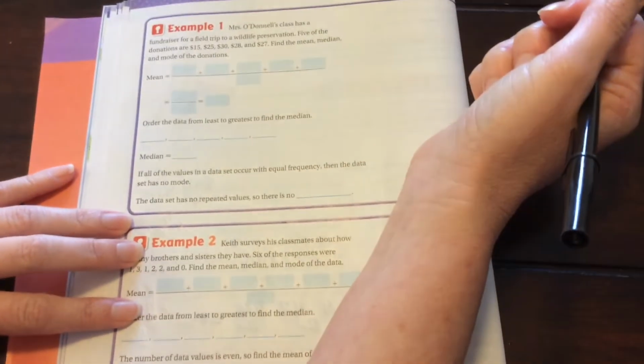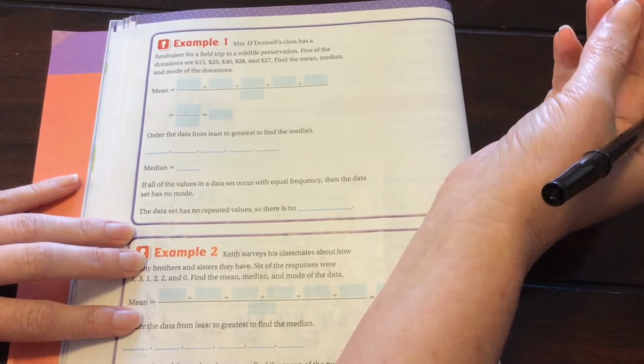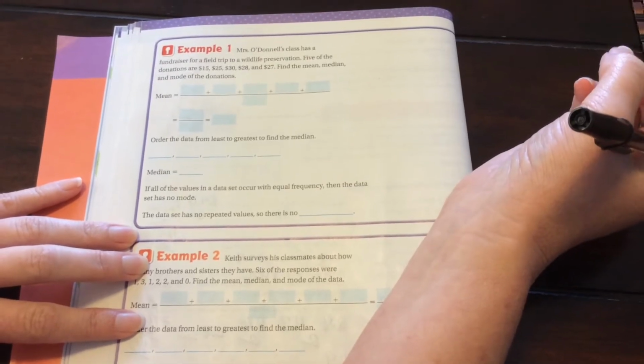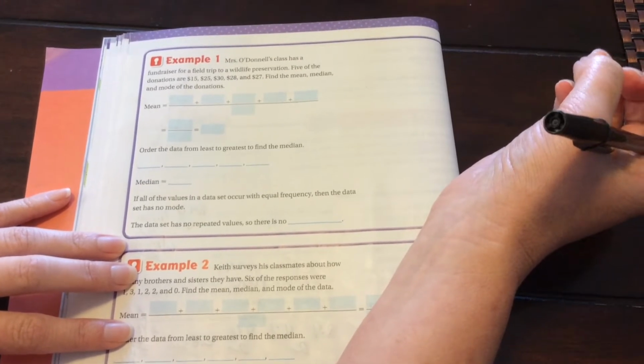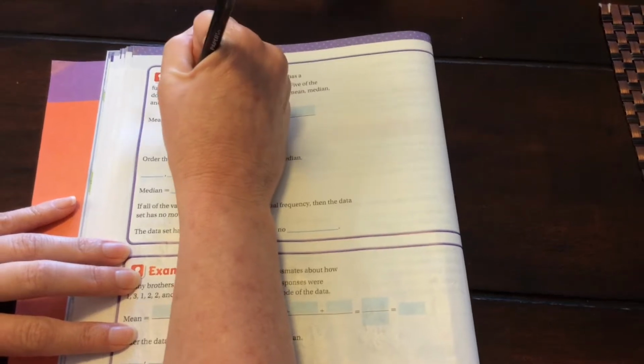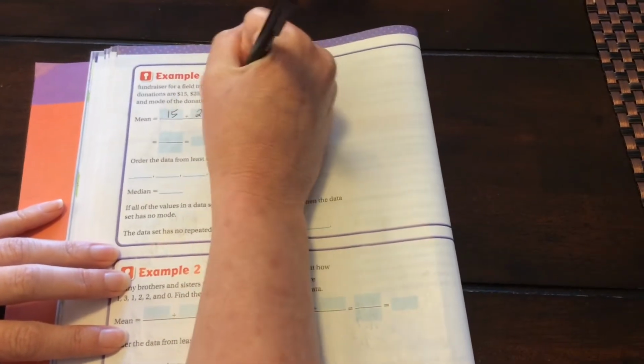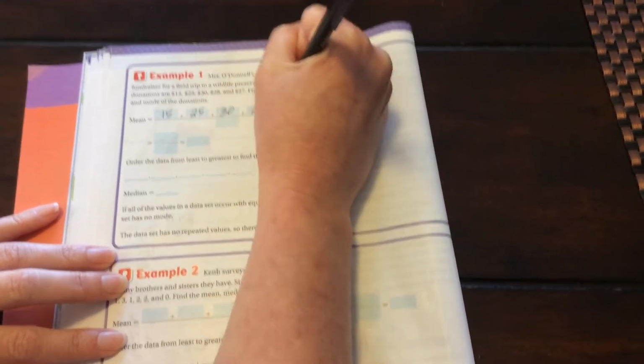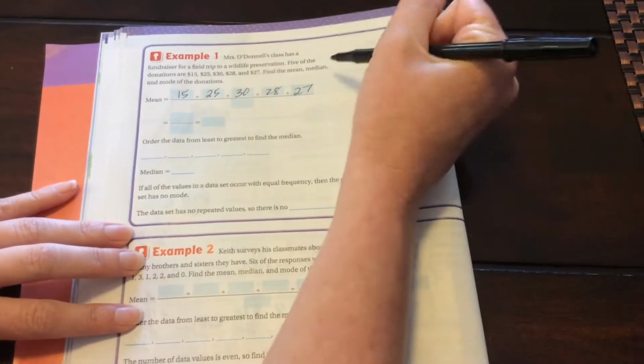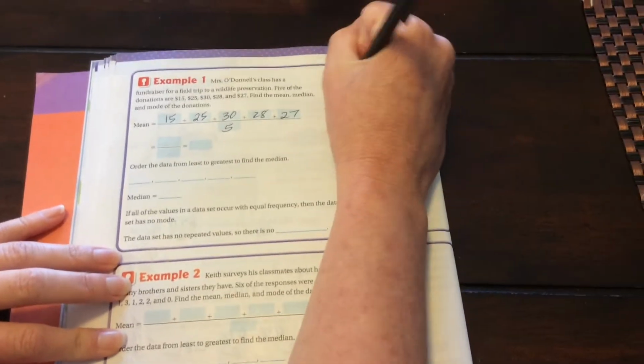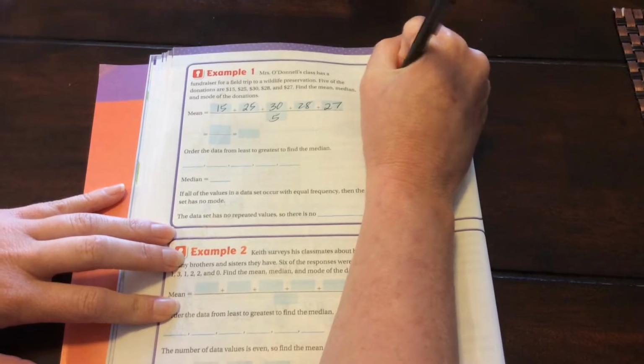Okay, example 1. Mrs. Odell's class has a fundraiser for a field trip to a wildlife preservation. 5 of the donations are $15, $25, $30, $28, and $27. Find the mean, median, and mode of the donations. So I have 15, 25, 30, 28, 27, and then I'm going to divide those by 5.